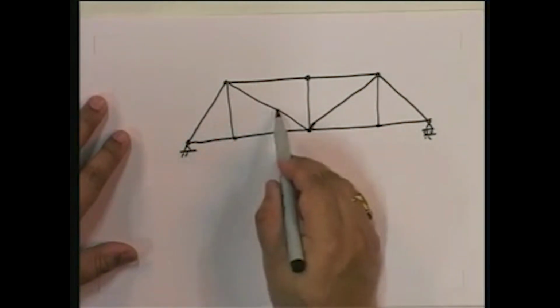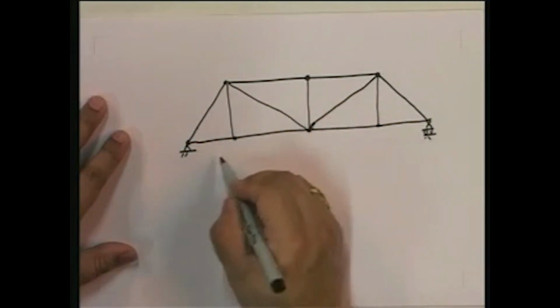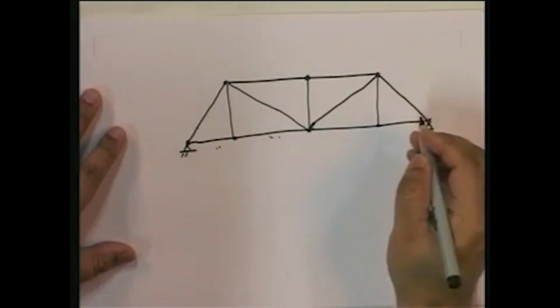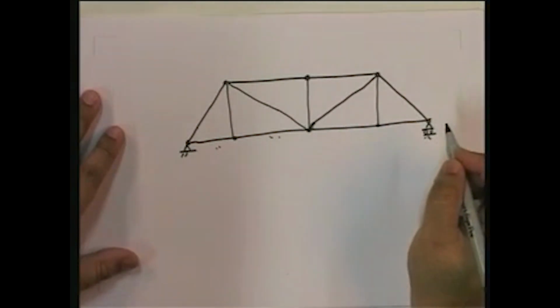So actually this member and this member are the same size because the panel sizes are the same. Okay, so this is my base structure.